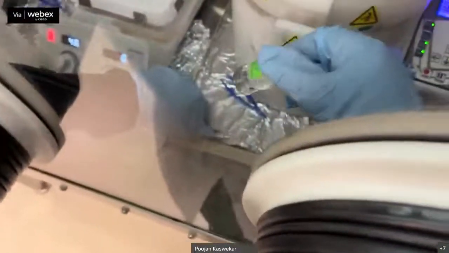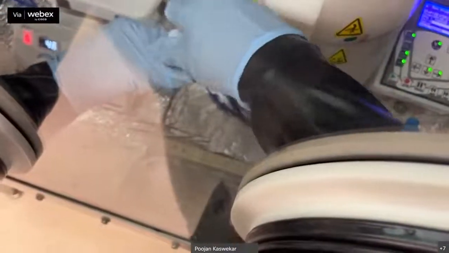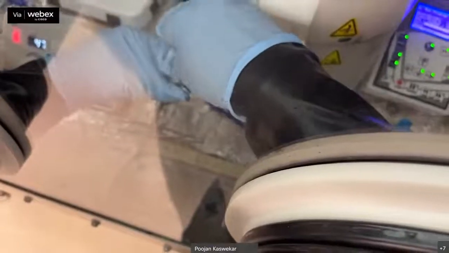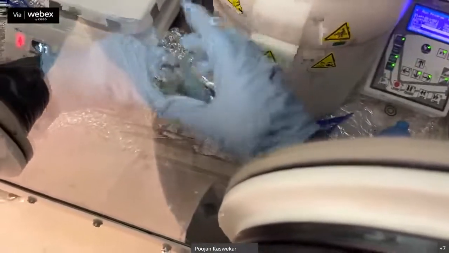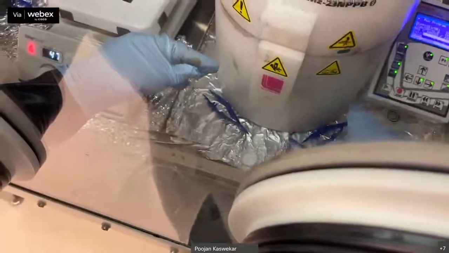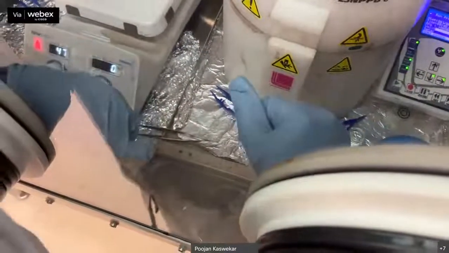And this time, you just use the gamma B. And it's the same procedure. Once you finish the etching, you need to dry it up as well.